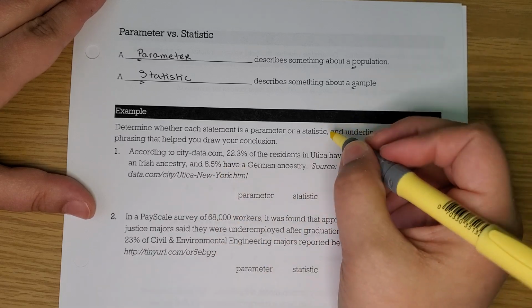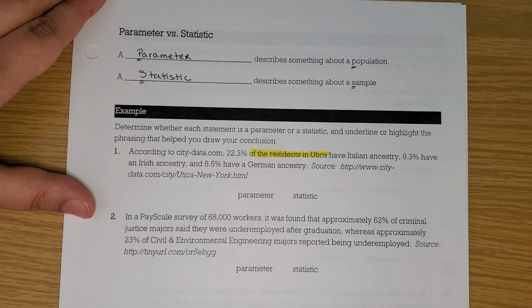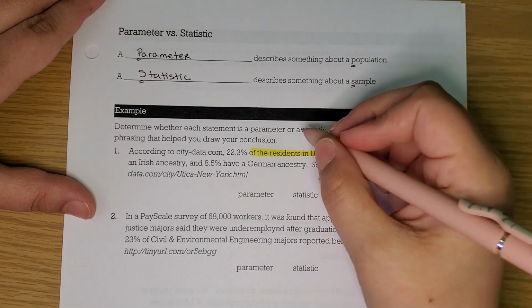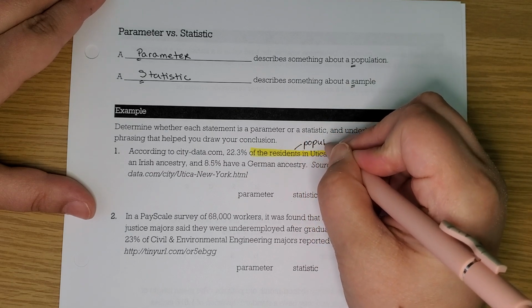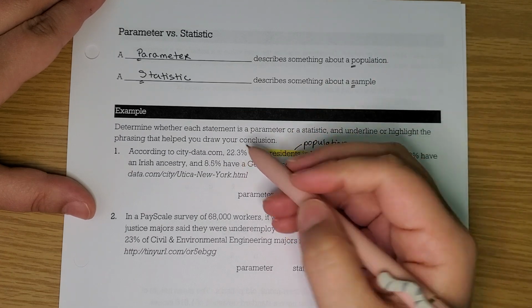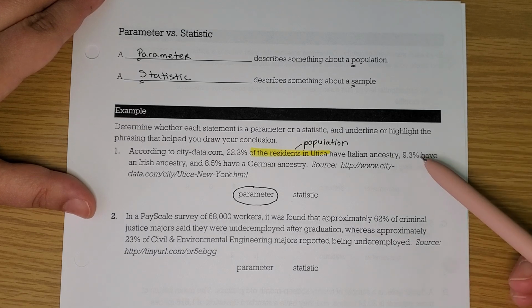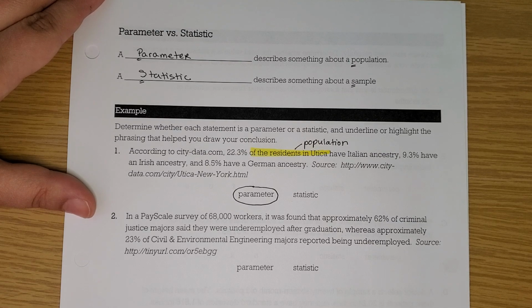It's a percentage of the residents in Utica. So they got that percentage by looking at all the residents of Utica. And when they looked out of all the residents, this is the percentage they found with Italian ancestry. So this group is a population, and therefore the value, 22.3%, is a parameter. And same thing with the 9.3% and the 8.5%, because these percentages are all taken out of the same group, out of all the residents in Utica.